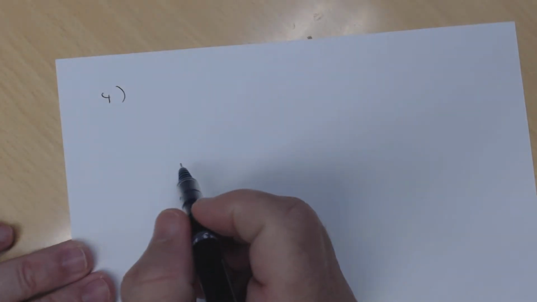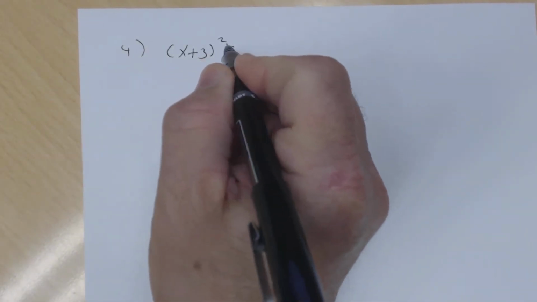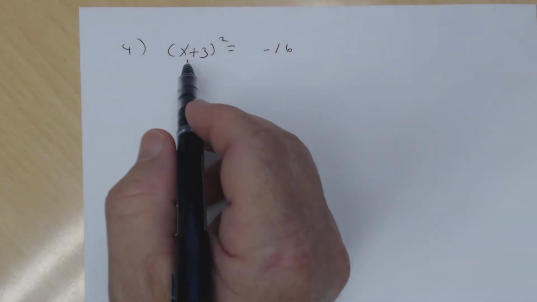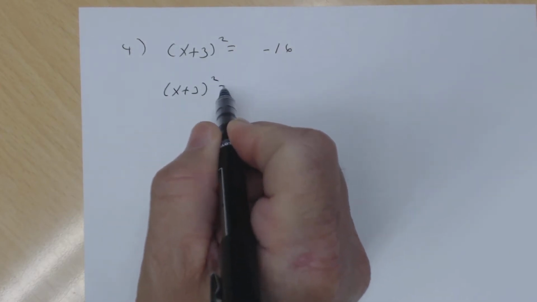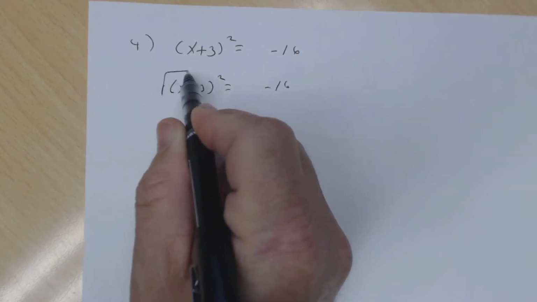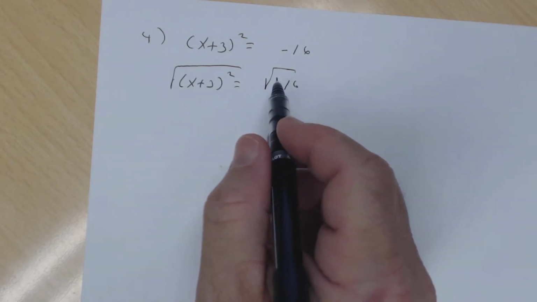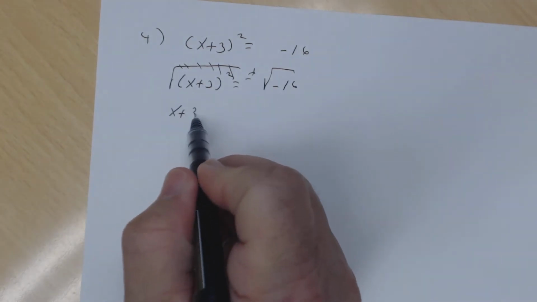Number 4, suppose you had (x plus 3) squared equal negative 16. So (x plus 3) squared equals negative 16. All right, so again, I have some expression squared equal a number. So I'm going to take the square root of both sides, just like this. So the square root of the left side, square root of the right side. Don't forget plus and minus, though. The square and the square root undo each other. So x plus 3 equal.